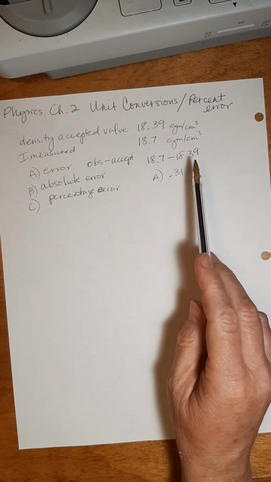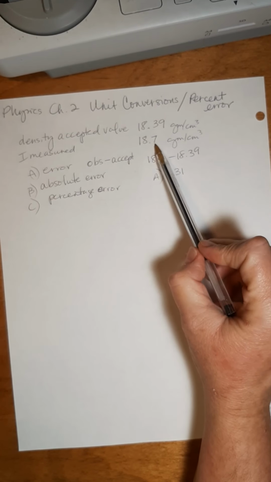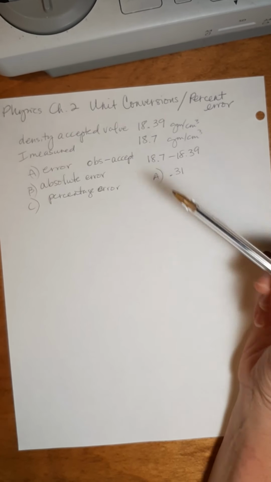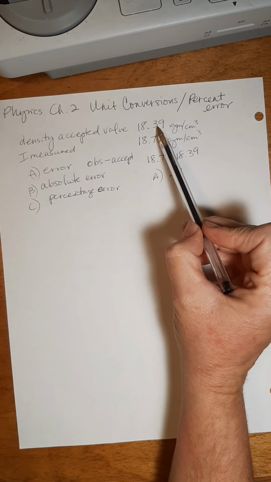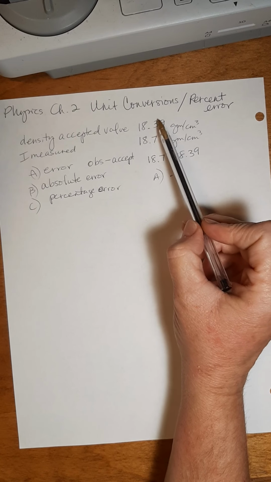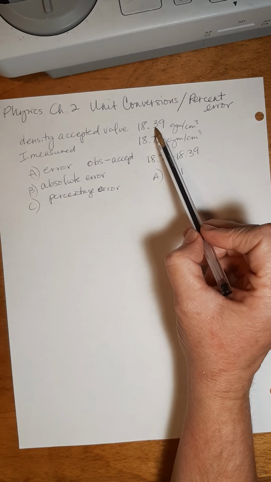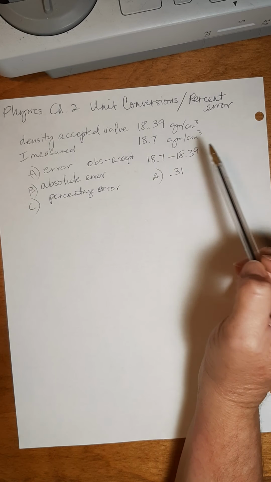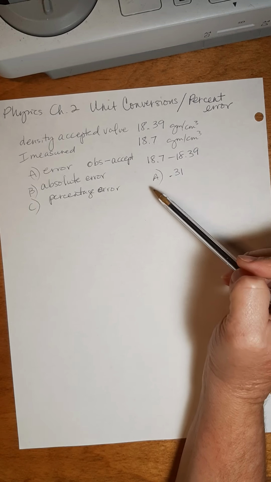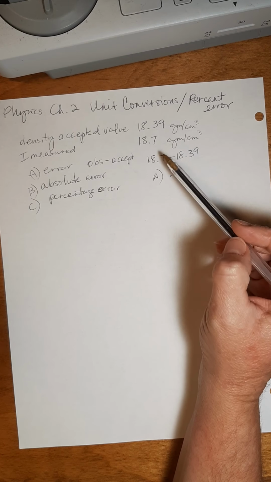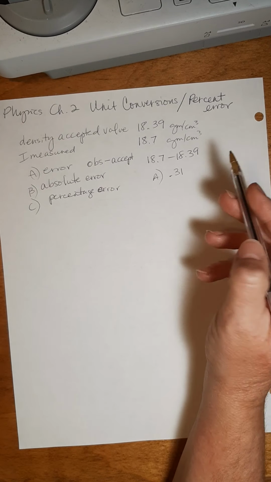Now notice how it's positive. So that means that my measurement was above what was accepted. If this was negative, that means what I measured would have been below. Like if I said 17.98, or 16.52, which would be much lower, and I would be very far off. So negative error means it's below the accepted. Positive error means it's above.